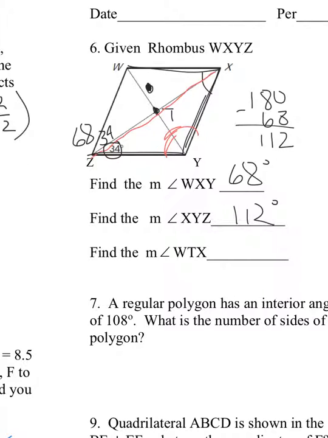And then the third question, WTX. That's right there. Those are perpendicular, so that's simply 90 degrees.